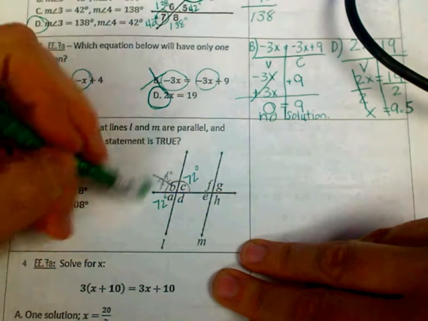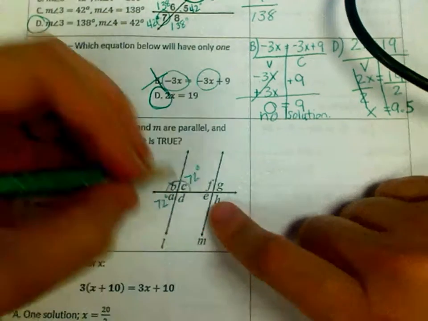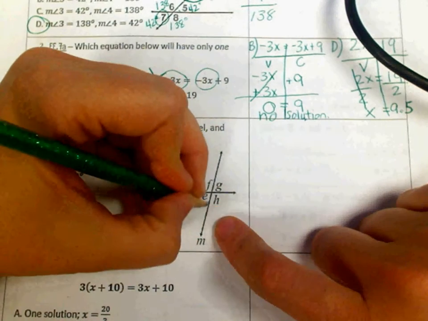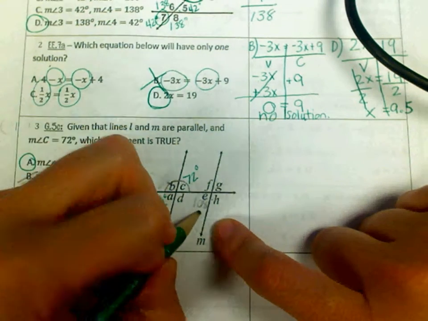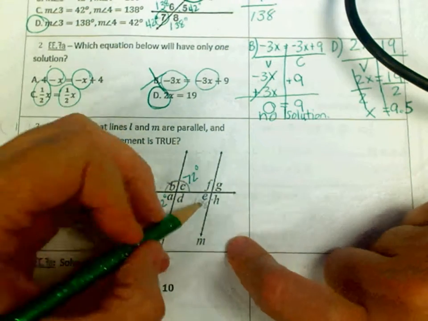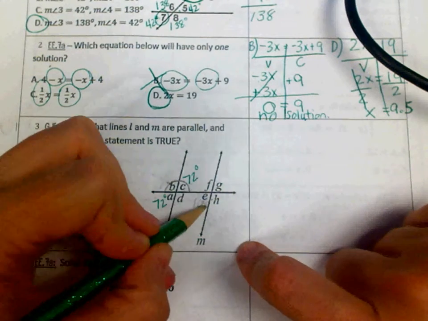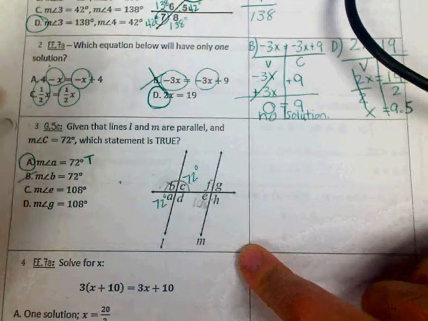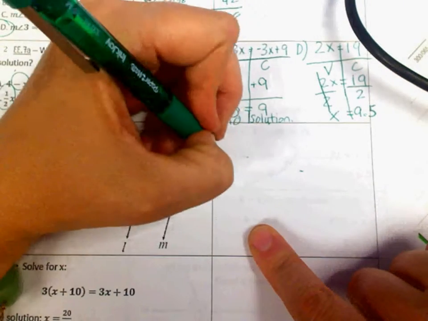C says that the measure of angle E is 108. Okay? We know that this is not 108 degrees because angle C and angle E are alternate interior angles. And alternate interior angles are congruent. Let's rewrite this. Congruent.